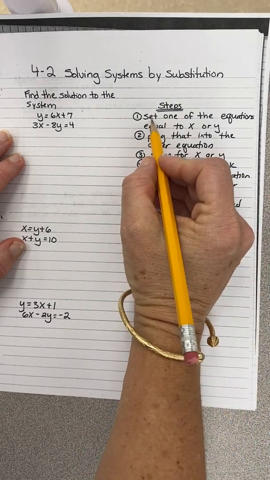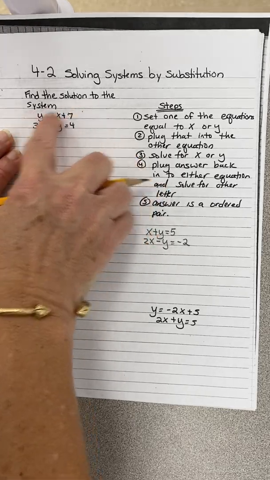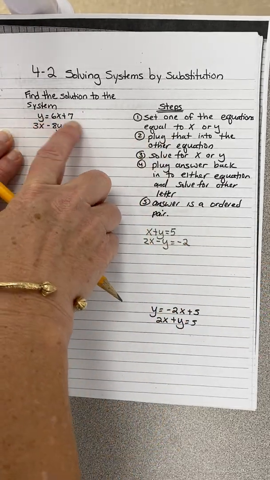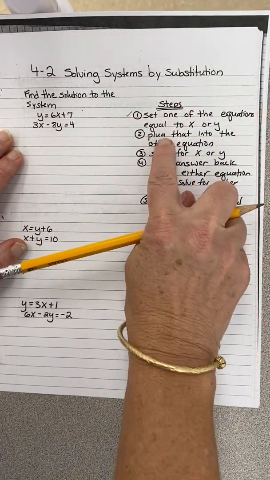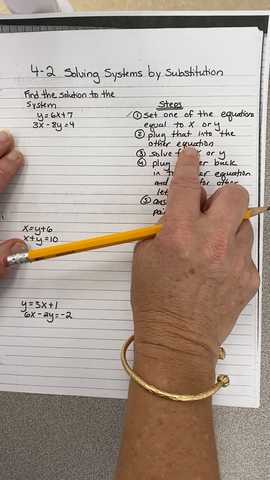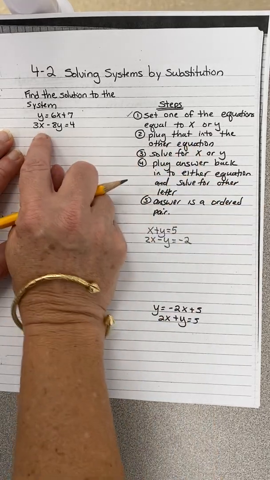So step one, set one of the equations equal to x or y. That means we want one of these equations to say x equals or y equals. And look, right here it does. This first equation says y equals, so we're good to go. Plug that into the other equation. So just think of substitute. Like if I have a substitute teacher, she's replacing me when I'm not here. So this is the same thing.